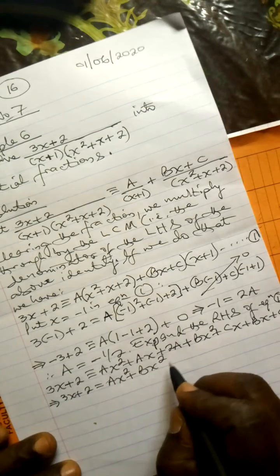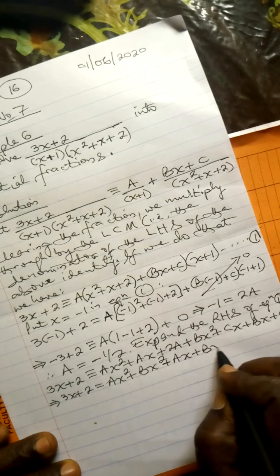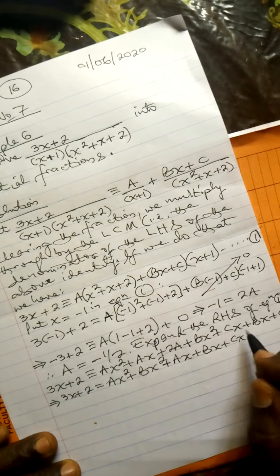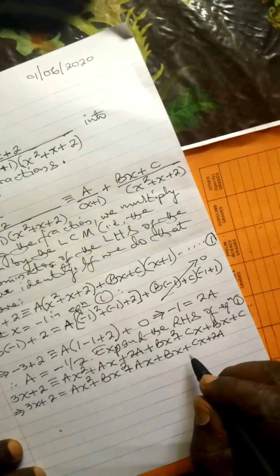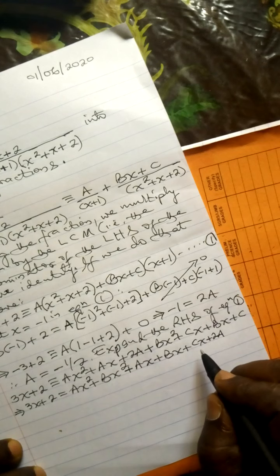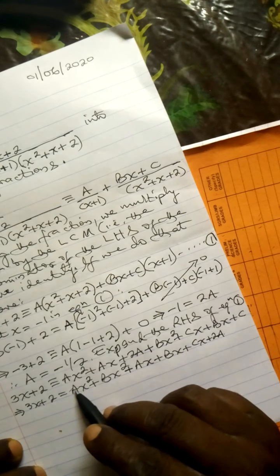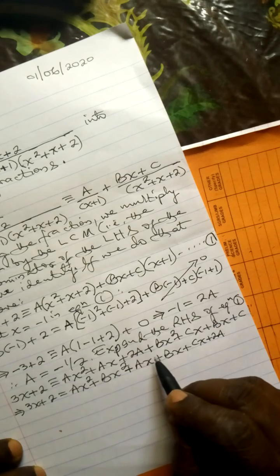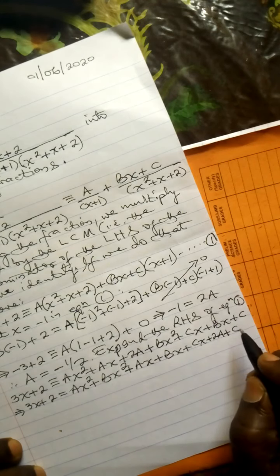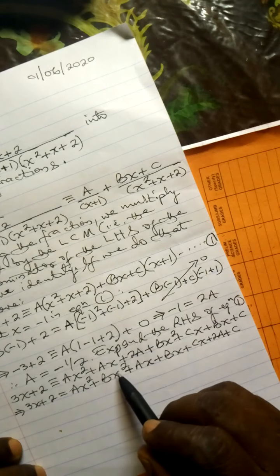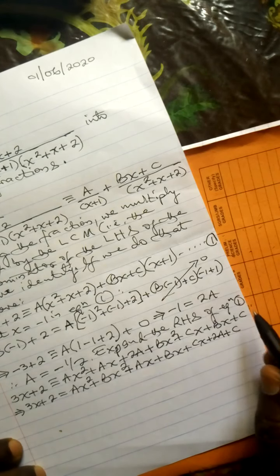Then all those terms involving x, I group together: plus ax plus bx plus cx. Then the constants: plus 2a plus c.